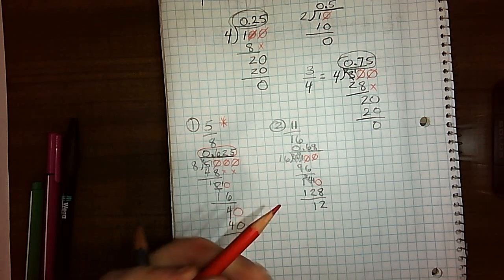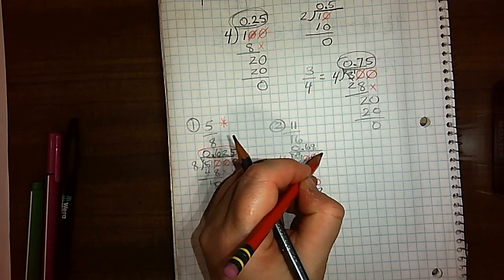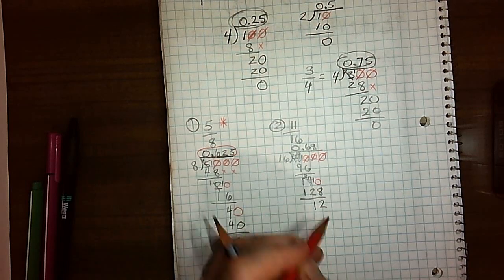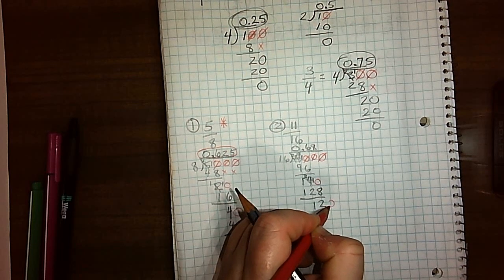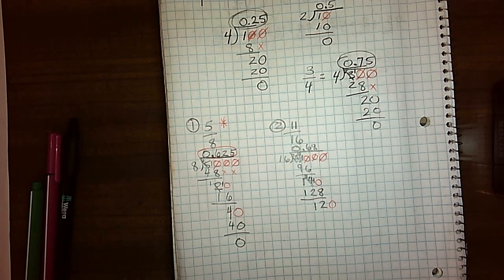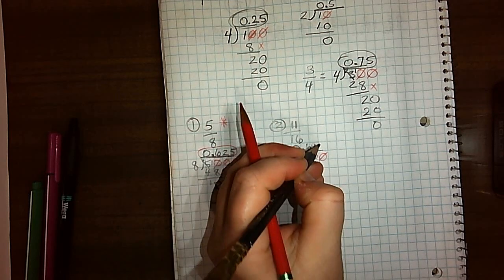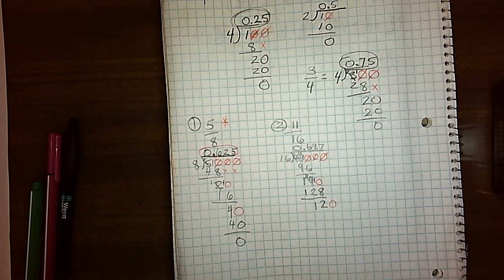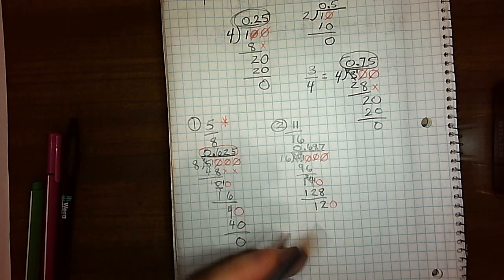Right? Not quite there yet. I'm going to bring that baby down. And 120 divided by 16, we get 7 fulls. Right? 7 times 16 gives us 112.